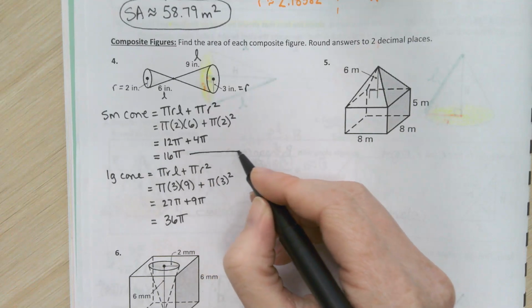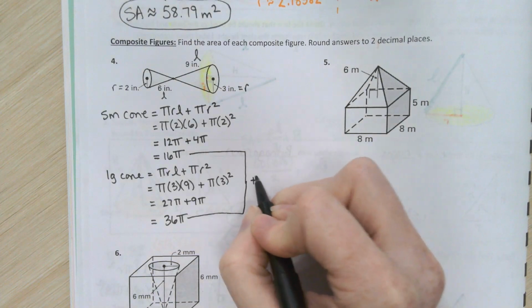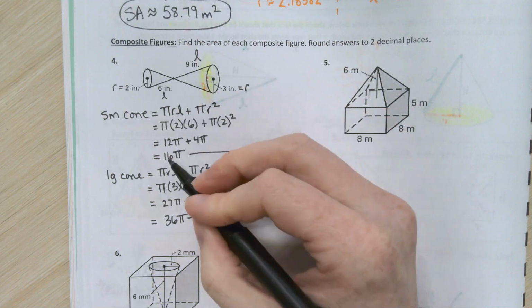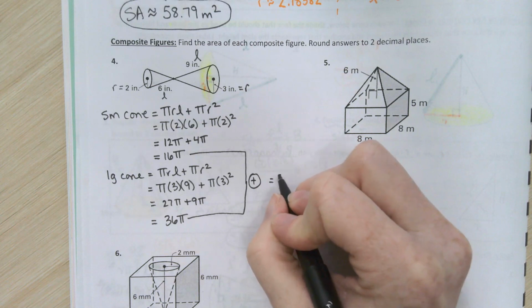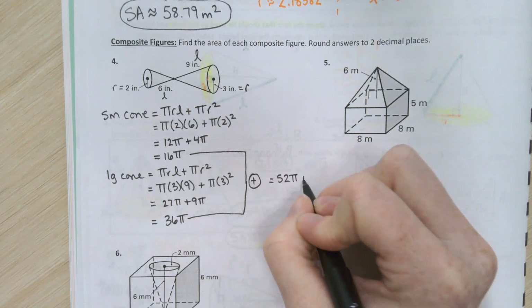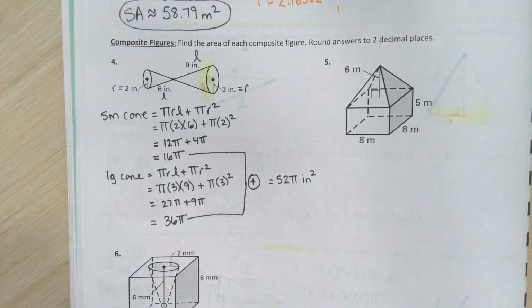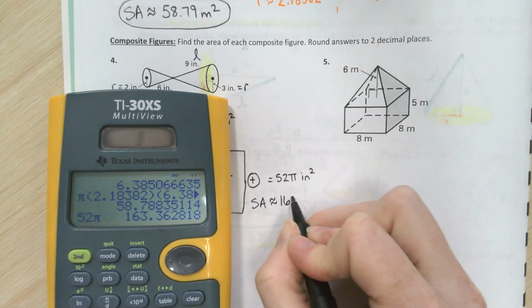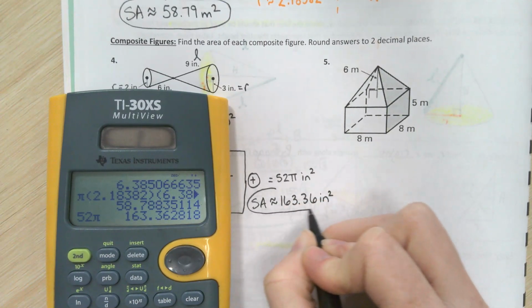So to finish this out, we're going to take these two surface areas and add them up to find the total. So that whole composite figure will be 16 pi plus 36 pi. That'll give us a total of 52 pi, which if they wanted an exact answer, we would be done. But since our instructions are to round, we're going to go ahead and type that in, 52 pi. And that gives us our surface area of 163.36 square inches.